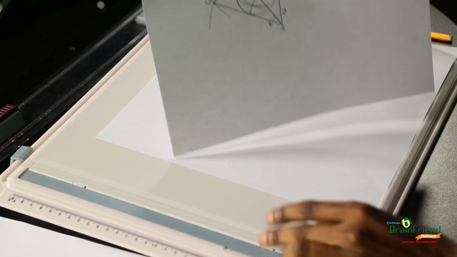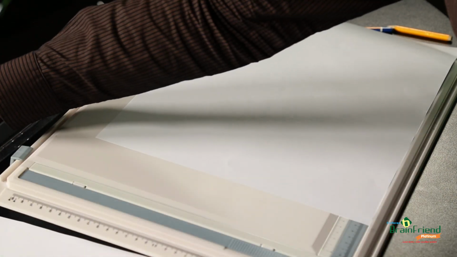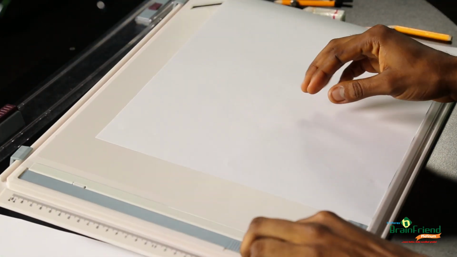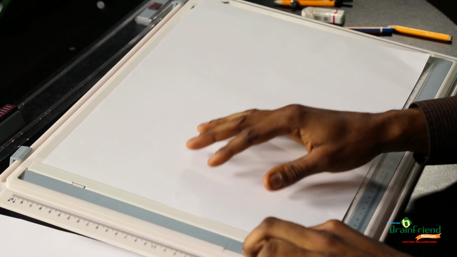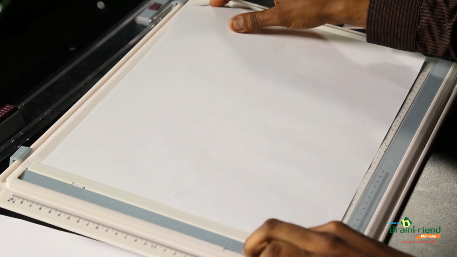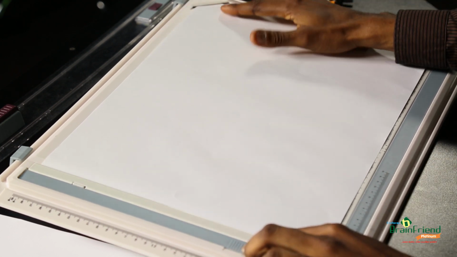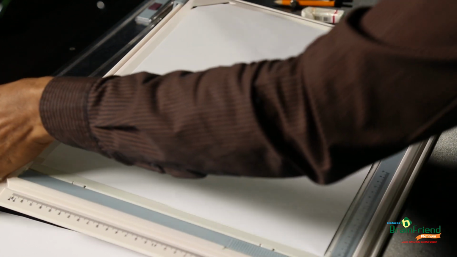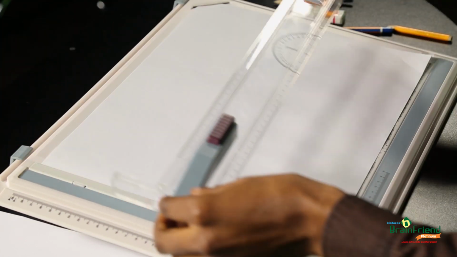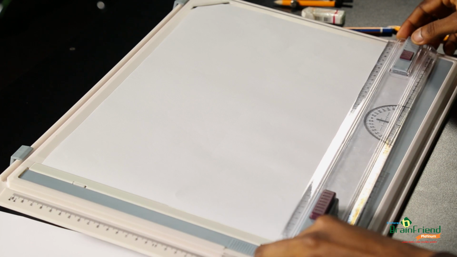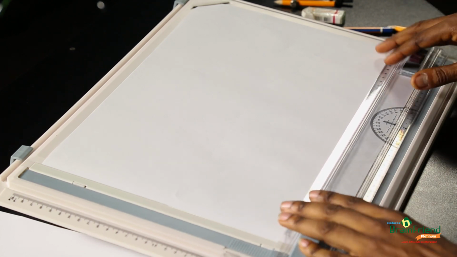Remove this paper. Press again. Place your drawing paper very well. Replace your T-square. Align it properly on the drawing board. So let's see how to circumscribe a circle on the triangle.